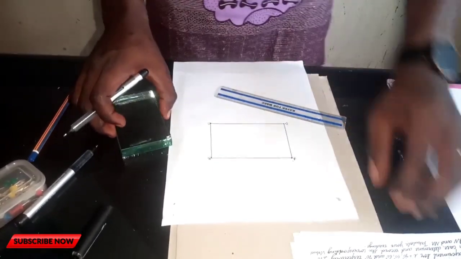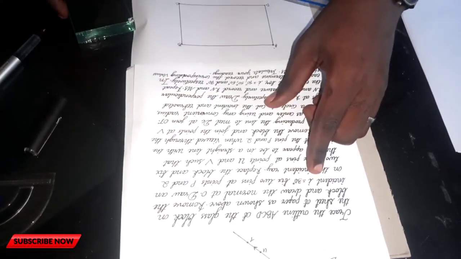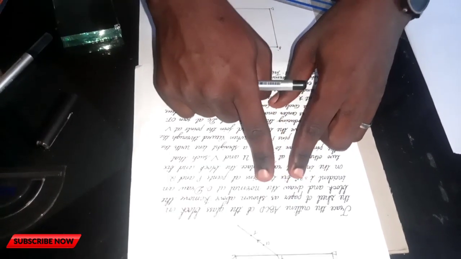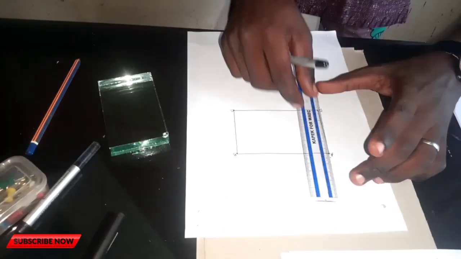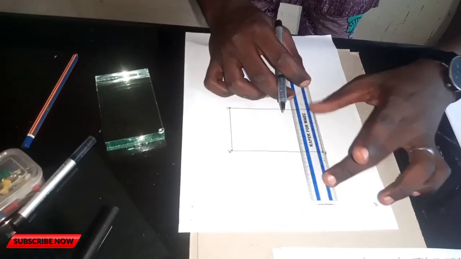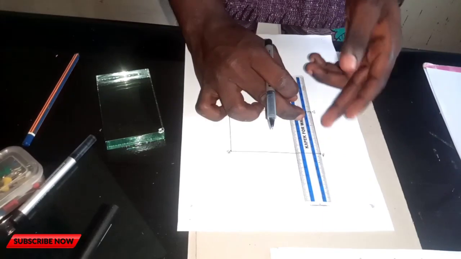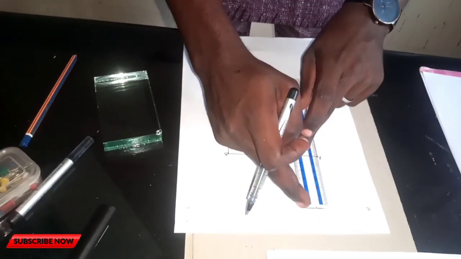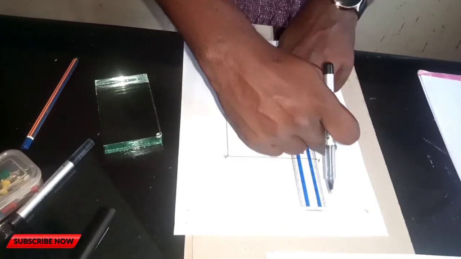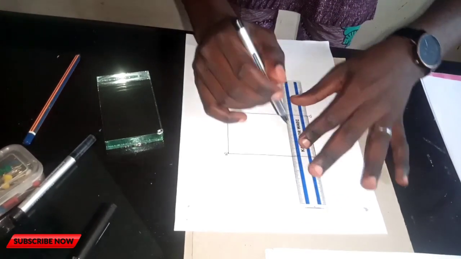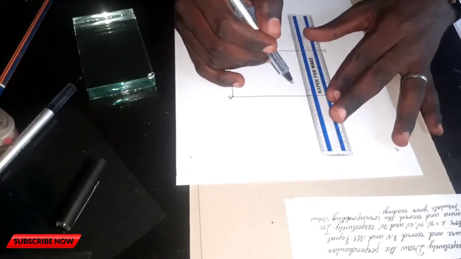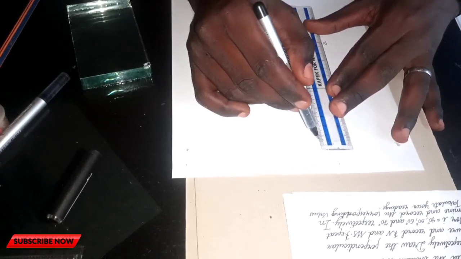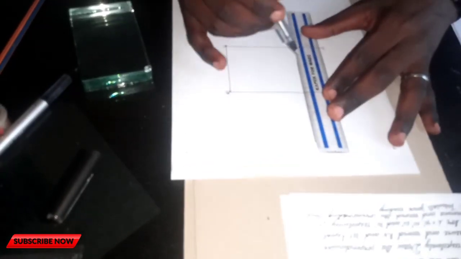So that's that. What else did they ask us to do from the question? The question now says, remove the glass block, like I have done that, and draw the normal at O. So the next thing now is to draw the normal. I would like to use my ruler to draw the normal. That is, I'm going to be taking the size of the ruler away from side AD, and that's what I'm going to stick to throughout the experiment. I'm having it like this, and here is my normal.